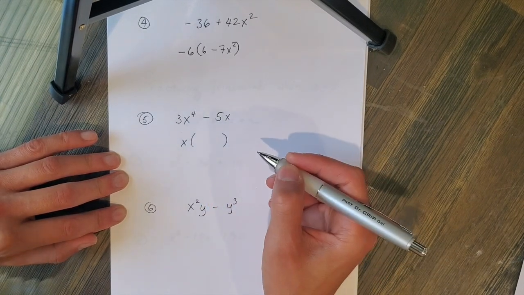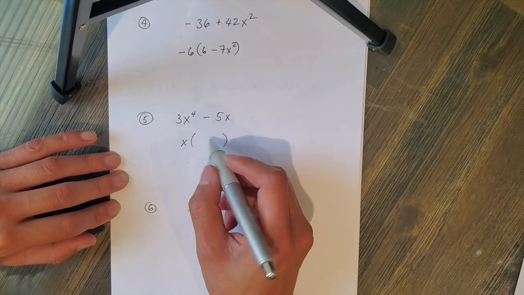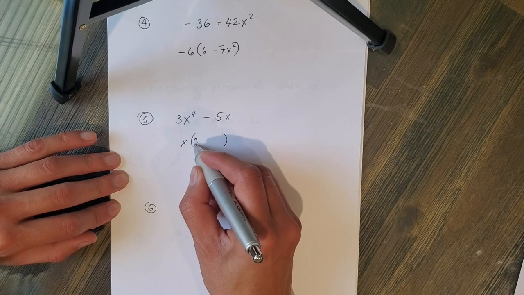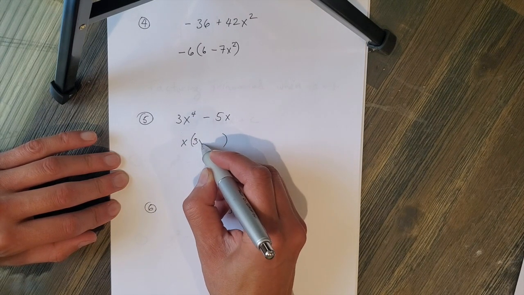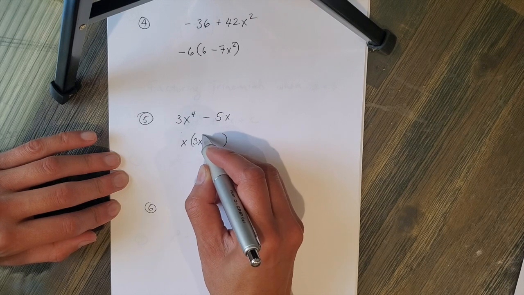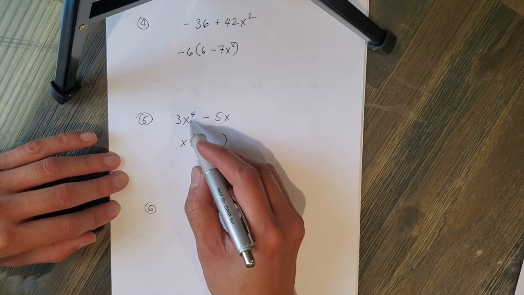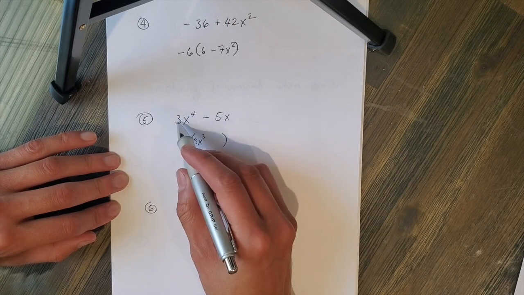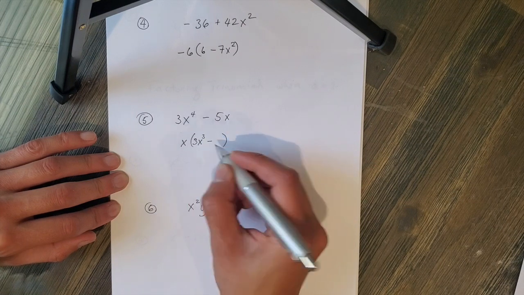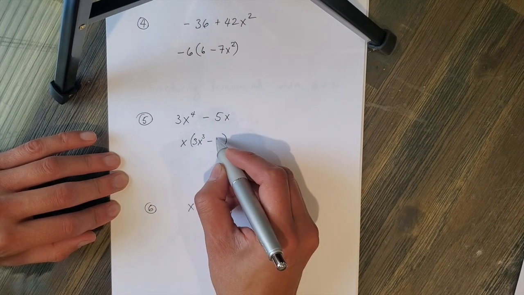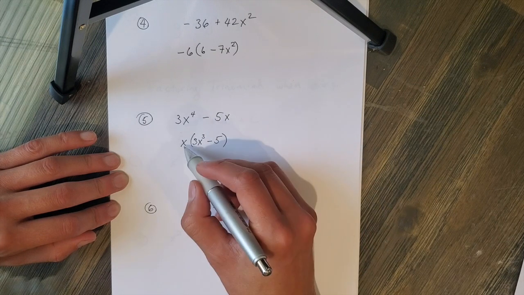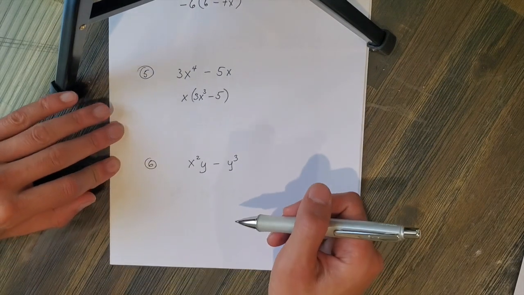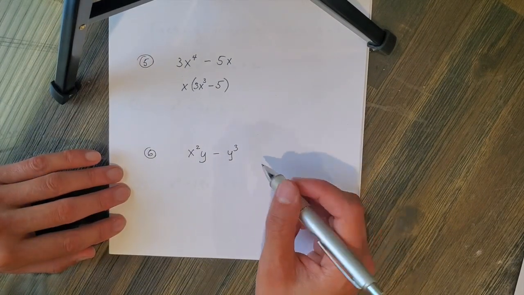So we go ahead and leave open parentheses here. And we're going to go ahead and see what we need to multiply the x by to get 3x to the 4th. So I definitely need a 3. And then I need x to the 3rd power, okay? Because I remove 1 from each one, and so I'm left with 3 right there. So when I multiply x times 3x cubed, I get 3x to the 4th. Next, x times negative, and I needed just a 5. So x times negative 5 is going to give me the negative 5x, and that's it. Done with that one.